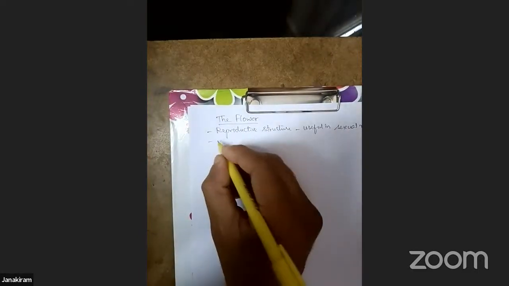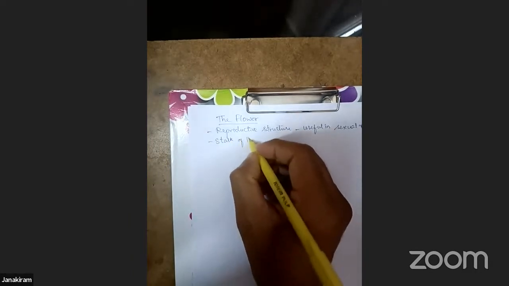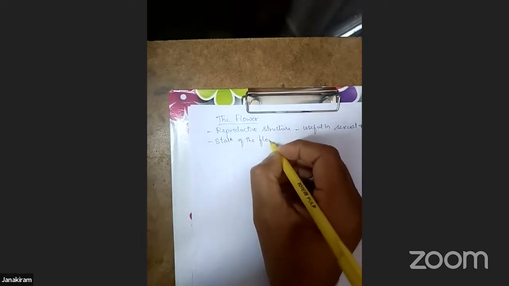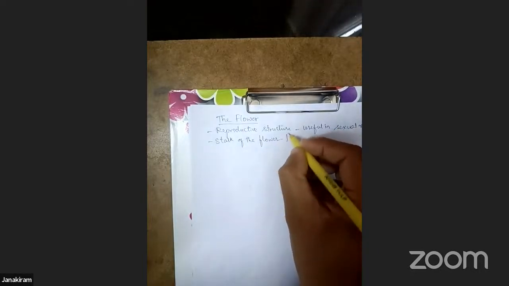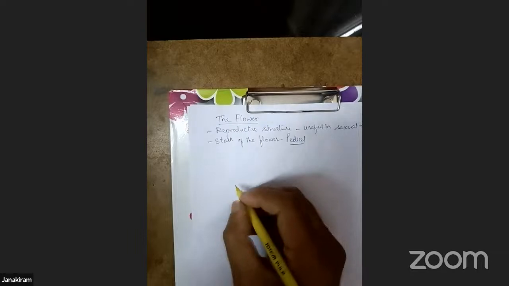Here it is a reproductive unit helping in the sexual reproduction process. And a typical flower will have 4 different types of whorls on the tip of the pedicel. And we know that the flower will have a stalk. The stalk of the flower is called the pedicel.